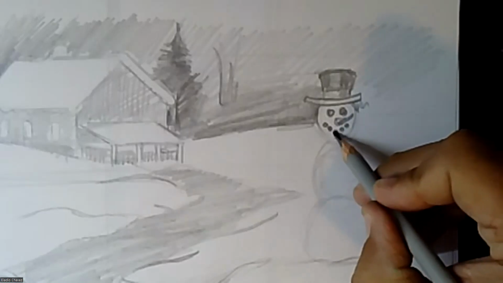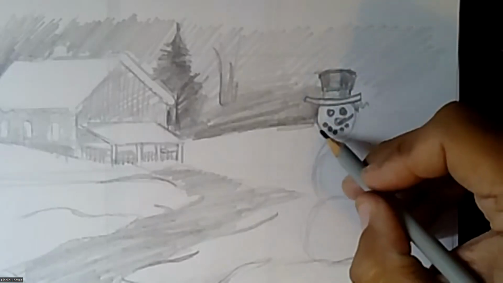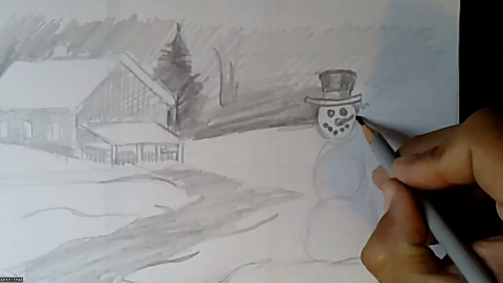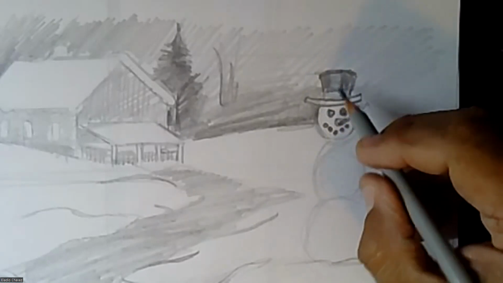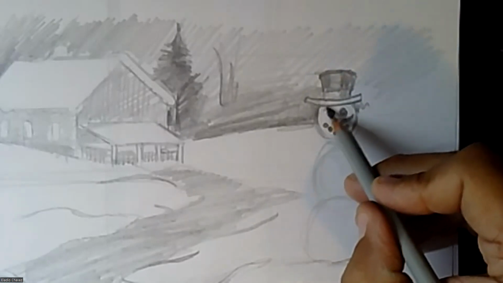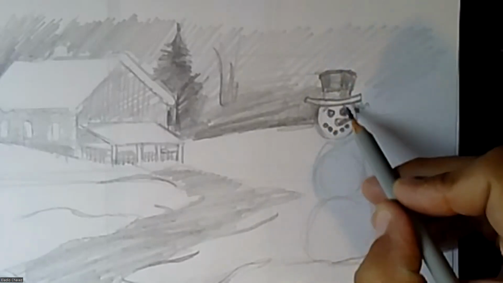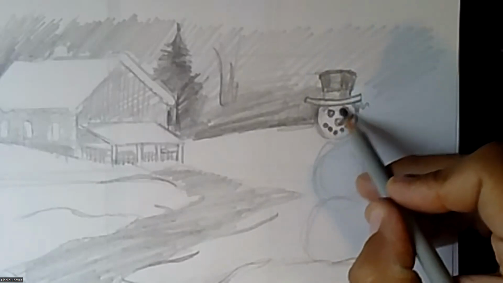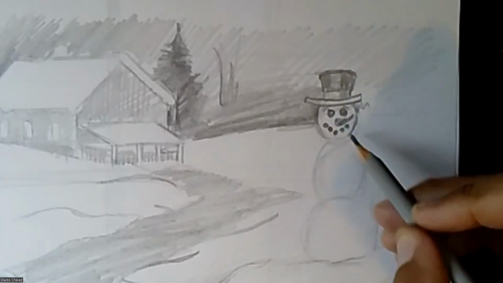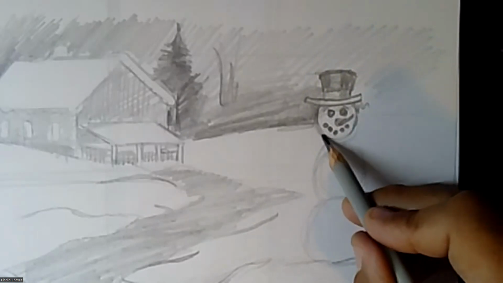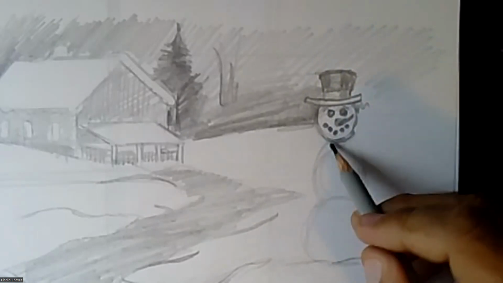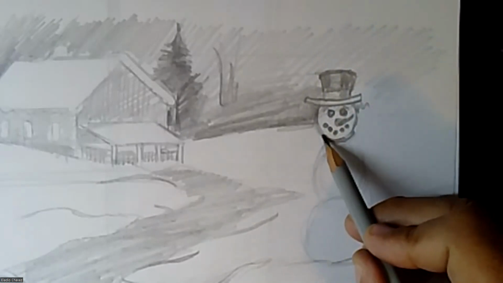The size and the distance, all that stuff will make differences in your drawing and how your snowman looks. So don't get discouraged if it doesn't look like mine. Those are a lot of little variables that you need to practice looking for, especially when you're drawing faces, because anything that's off, it'll show.